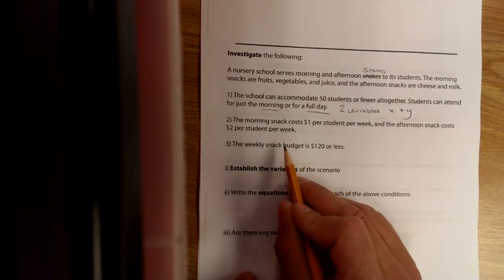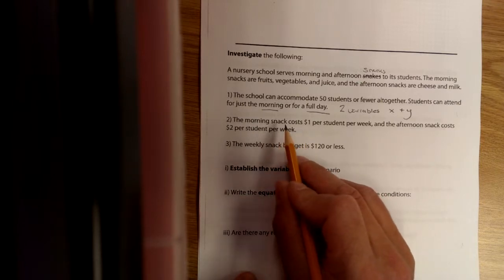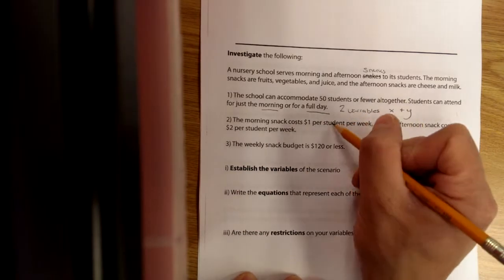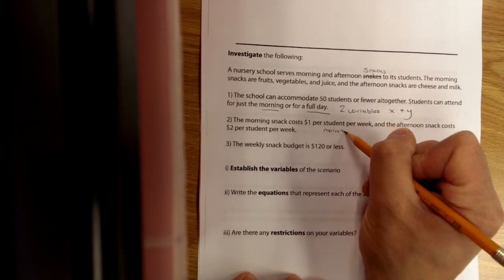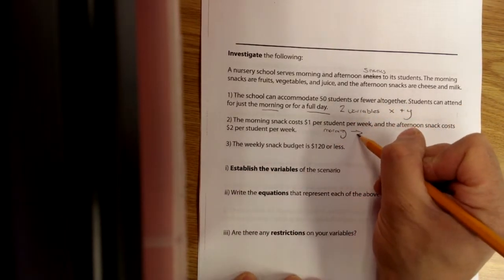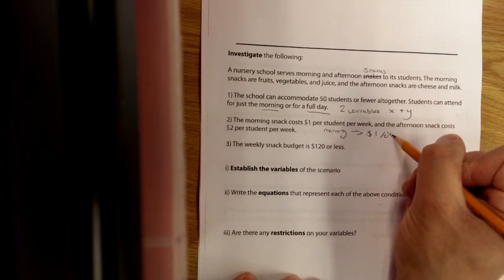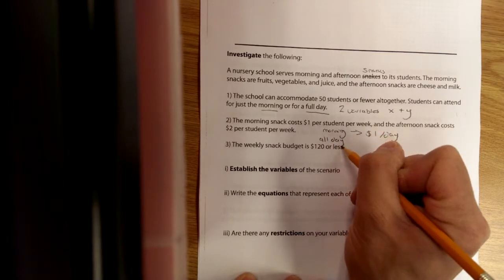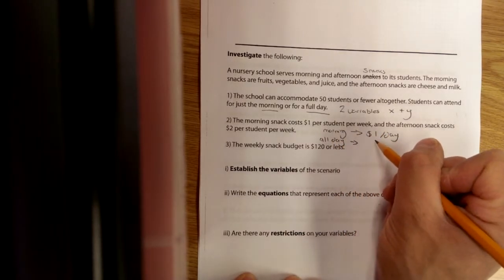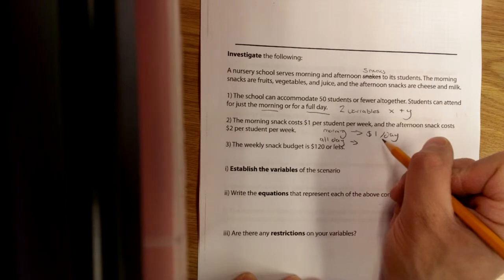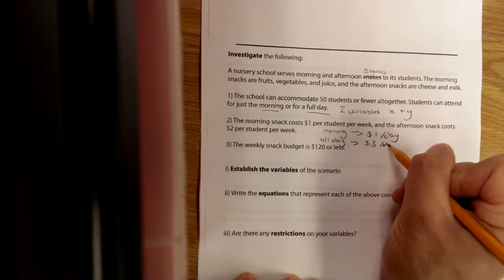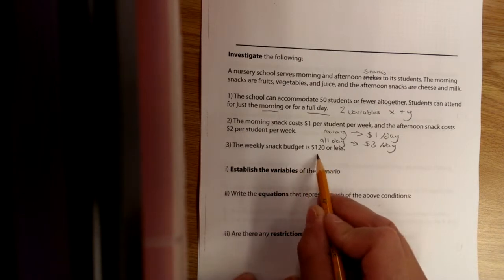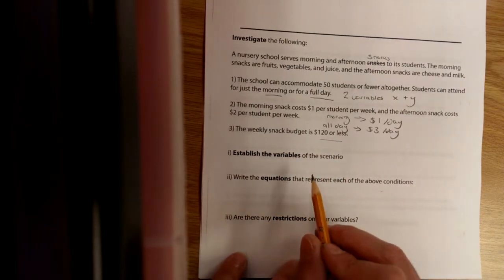Okay, they tell you that the morning snack cost $1 and the afternoon snack cost $2. So if you're a morning student, it's going to cost you $1 per day. And if you're an all-day student, it's going to cost you $1 for the morning and then $2 for the afternoon, so $3 per day. Okay, the weekly budget is $120 or less. Okay, how will this work?